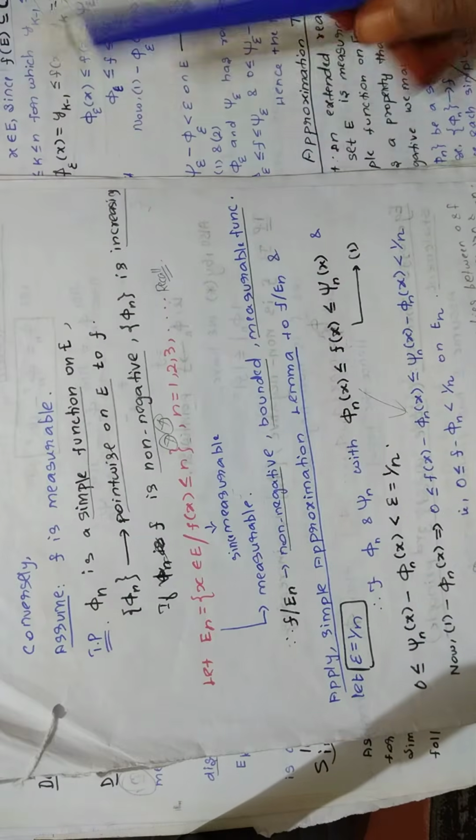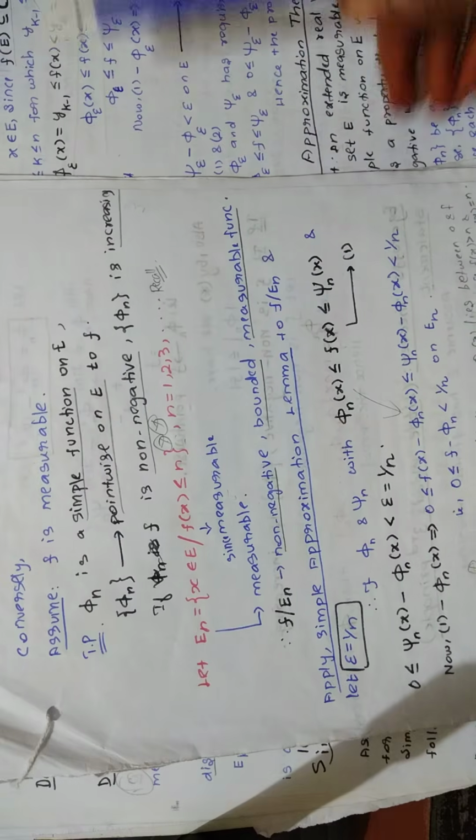Hence you have proved all the conditions that you needed for the converse part. So thus the theorem comes to an end.